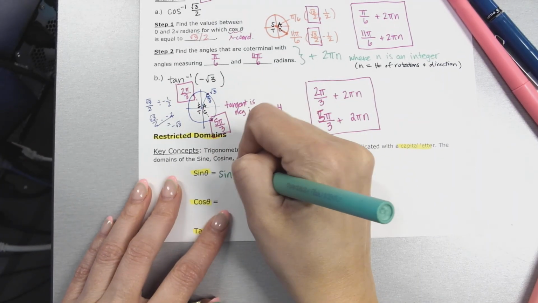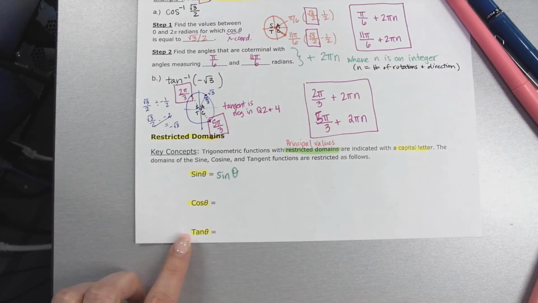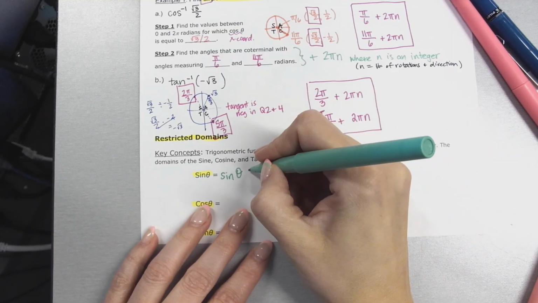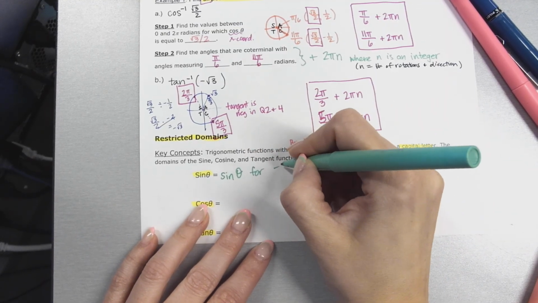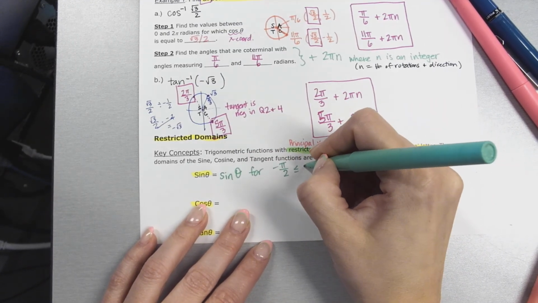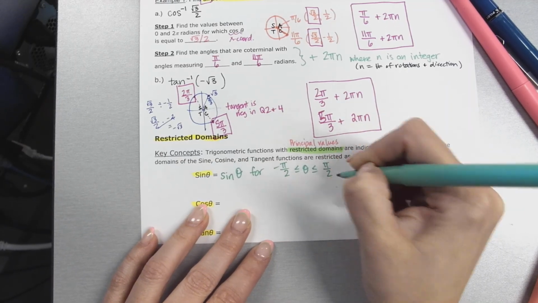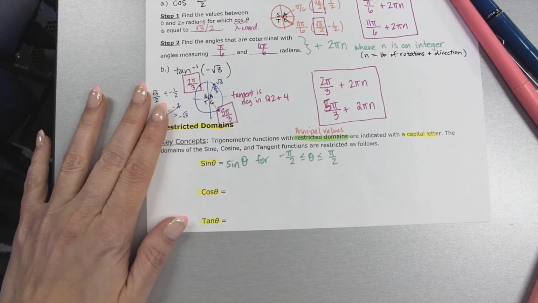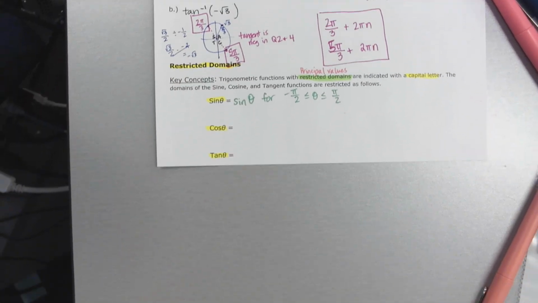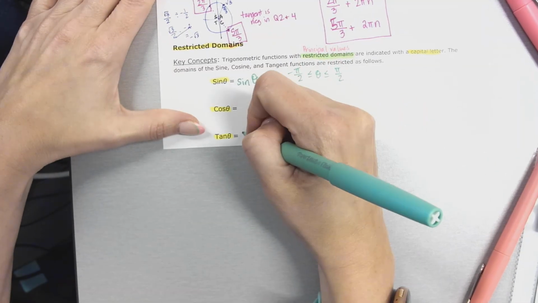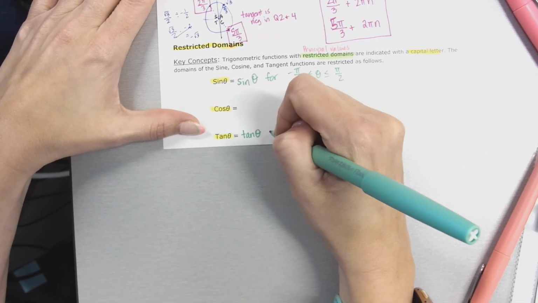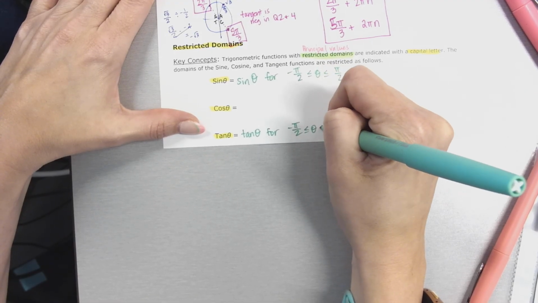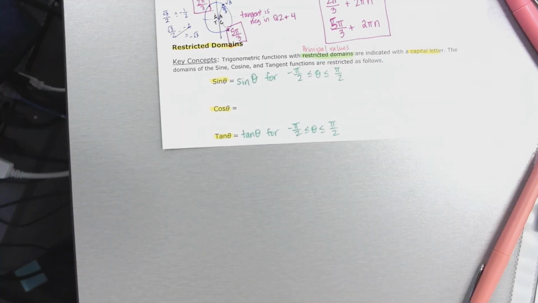Okay, so we're going to use the lowercase. So this is the lowercase s, and this is for negative pi over 2 to pi over 2. That's the restricted domain. Sine and tangent have the same one. So for the tangent, it's the same thing as the lowercase tangent for negative pi over 2 to pi over 2.